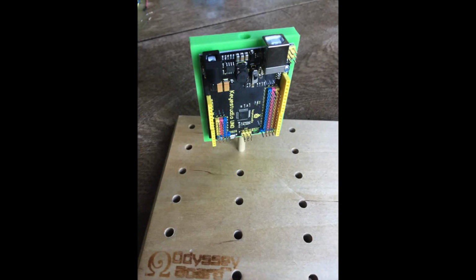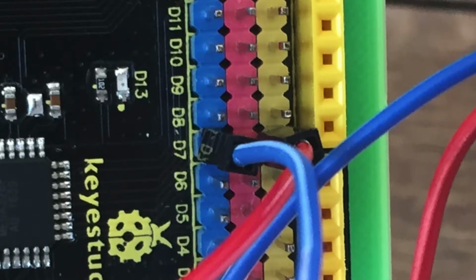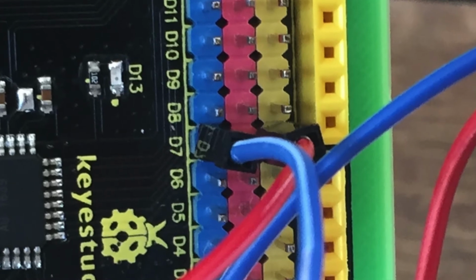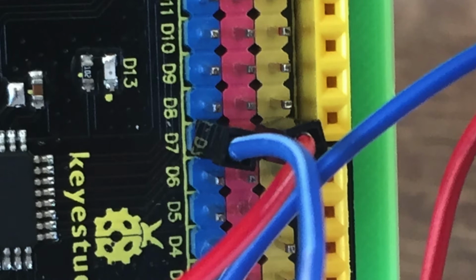Now that the code is ready, you will build the circuit. Mount the Keyestudio Uno to the Odyssey board base. Take the female end of one jumper wire and the female end of the resistor jumper wire and insert them into the back of the socket block. Connect the plain jumper wire to G, the ground pin, and the resistor wire into the yellow S pin in row D7. The D stands for digital.